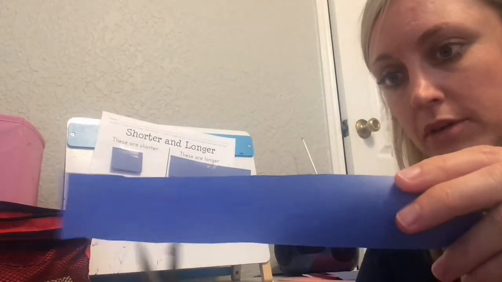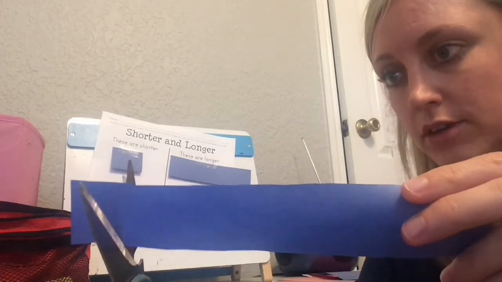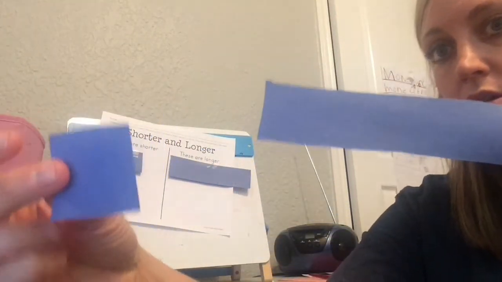We call it non-standard measuring, okay? We're not using a ruler, we're not using inches, we're not using centimeters, we're just comparing which is shorter, which is longer, or if they're equal, okay? Right now we're doing shorter and longer, okay? Then you can do it again. Get another piece of paper, wherever you want, okay? And then compare and decide which side does it go on, which one is shorter, which one is longer, okay?